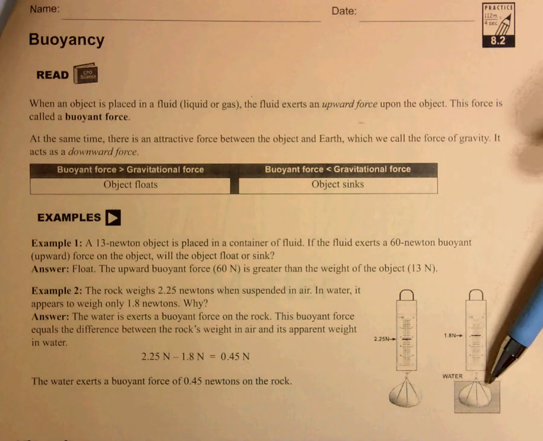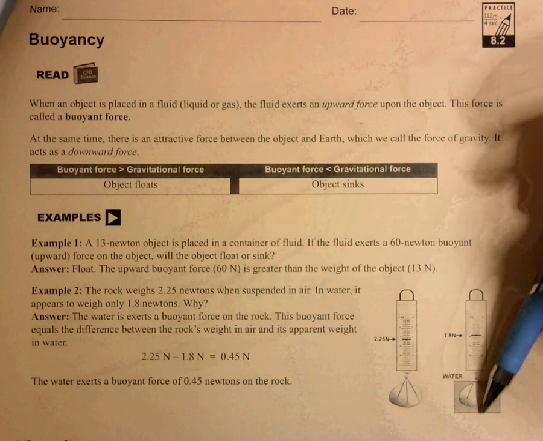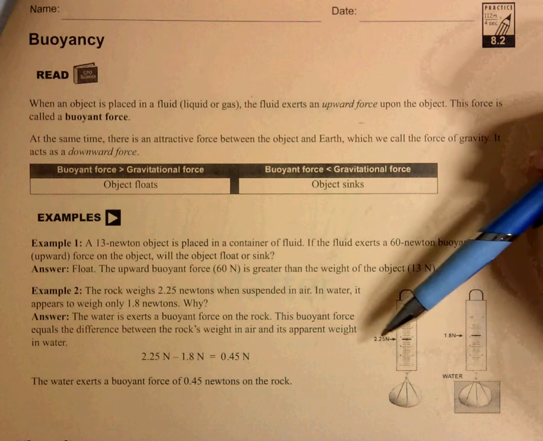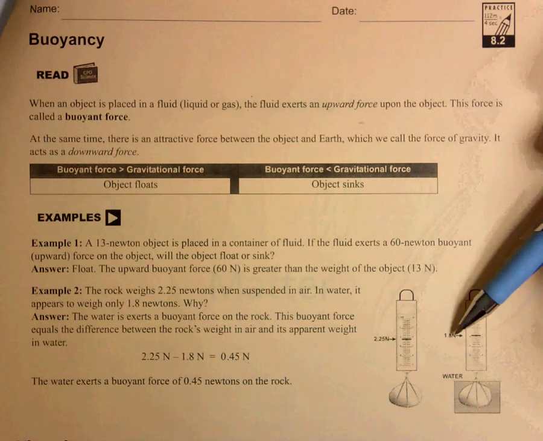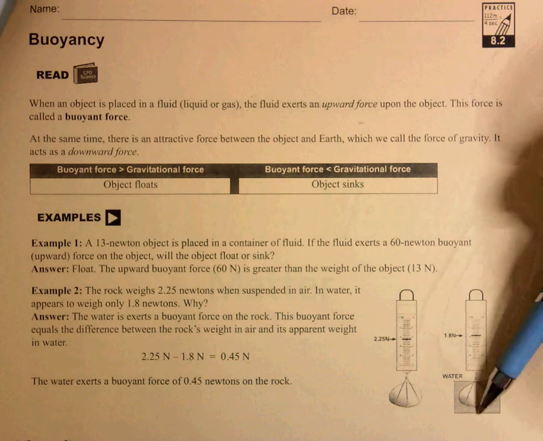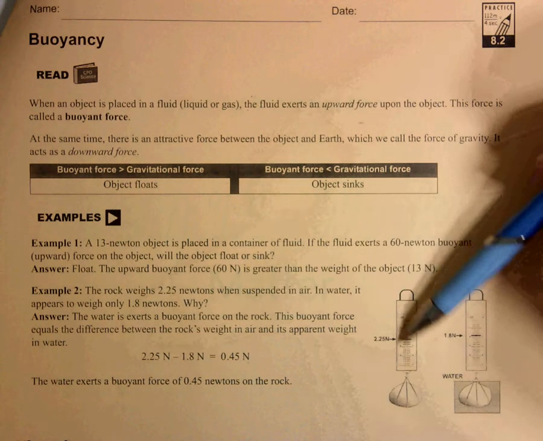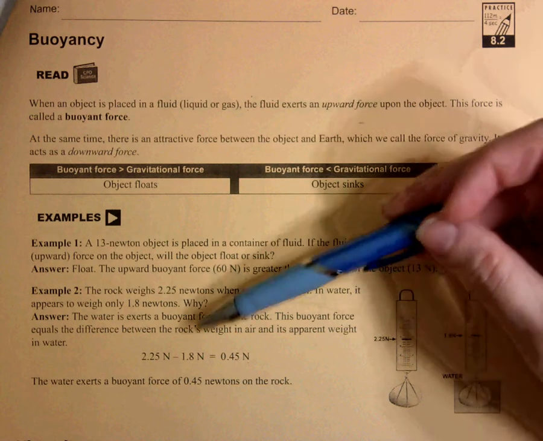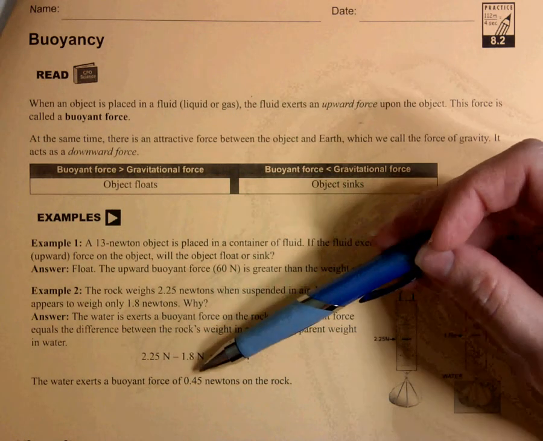It's not that the rock is actually lighter, it's just that there's an upward force from the water. In order to figure out how much that upward force is, all I have to do is subtract and find the difference between the actual weight of the object and what it looks like the weight is now, because that amount of difference is how much the water is pushing back up on it. So 2.25 newtons minus my 1.8 newtons will give me 0.45 newtons, and that is the buoyant force of the water on the rock.